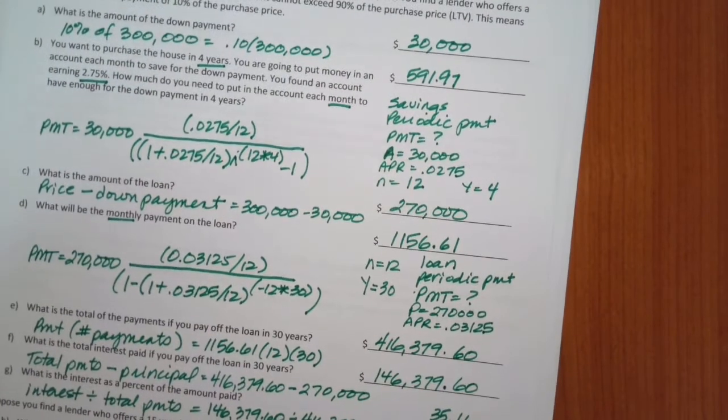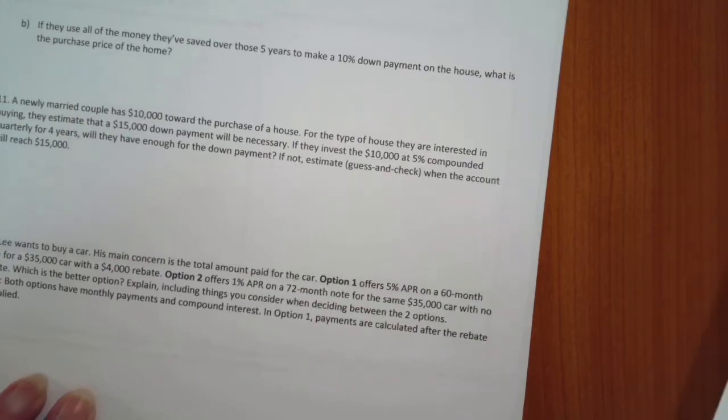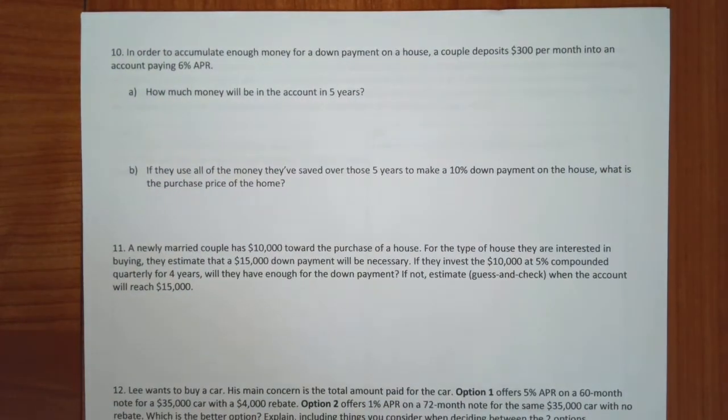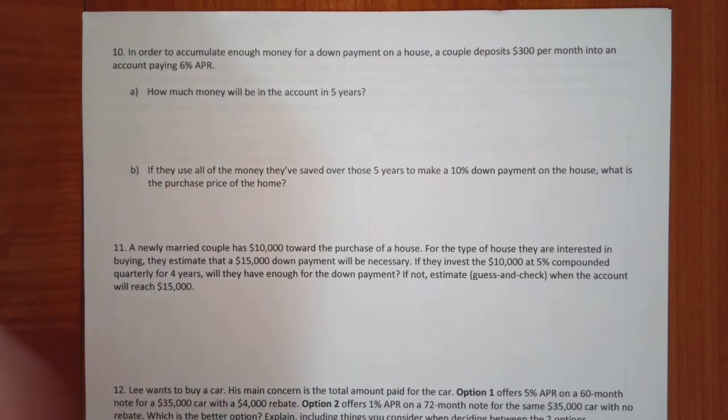Okay. All right. So, this is if you found the house first, and you know what you need to do in order to achieve the house. But let's say you just want to start savings and see what happens. So, in order to accumulate enough money for a down payment on a house, a couple deposits $300 per month into an account paying 6% APR. How much money will be in the account in 5 years?